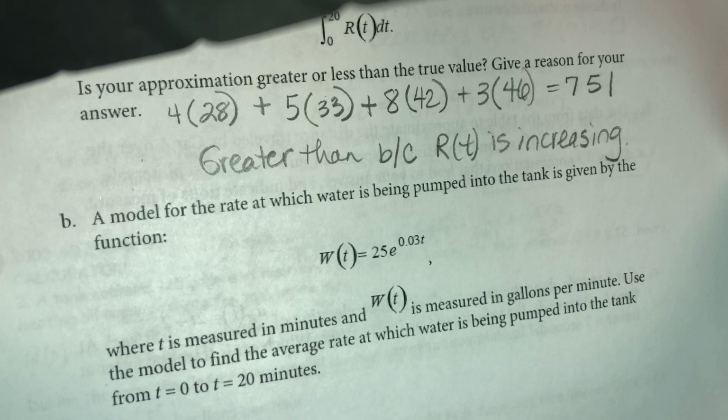Okay, part B. A model for the rate at which water is being pumped into the tank is given by the function W of t equals 25 times e to the power of 0.03t, where t is measured in minutes and W of t is measured in gallons per minute.